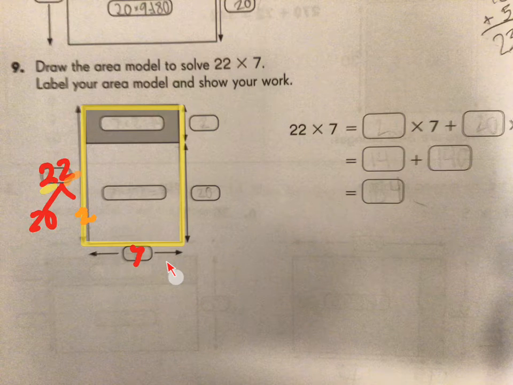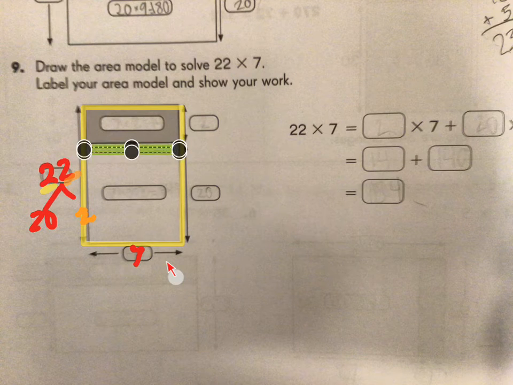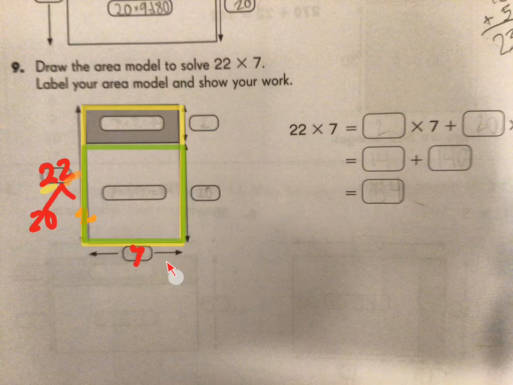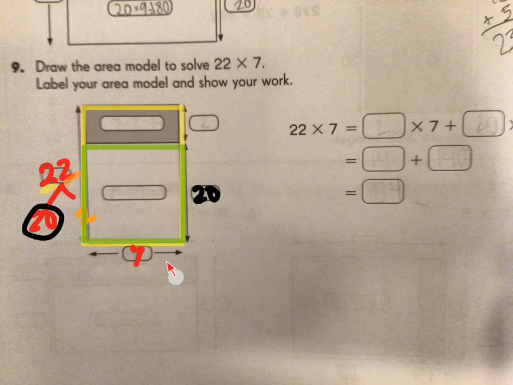If we take this first area, we'll have this one be green, we're going to take the 20 and bring it over here. Let me draw this for us.